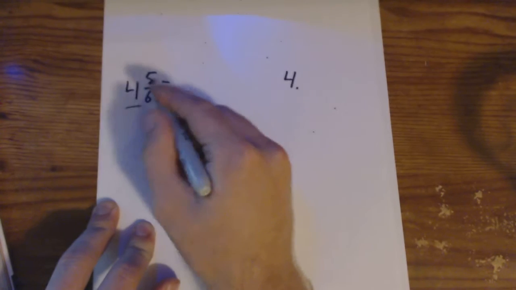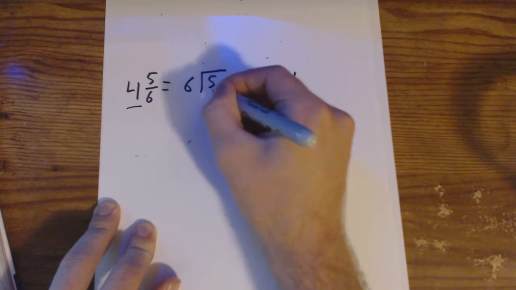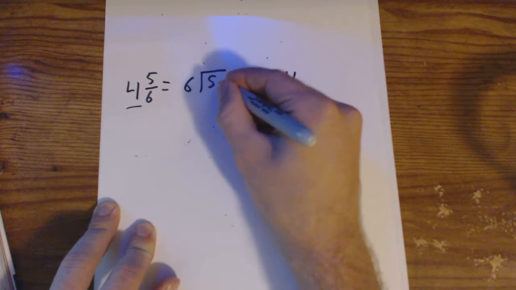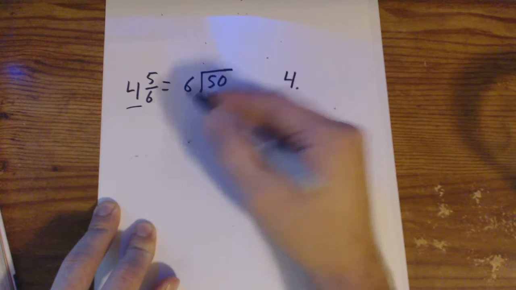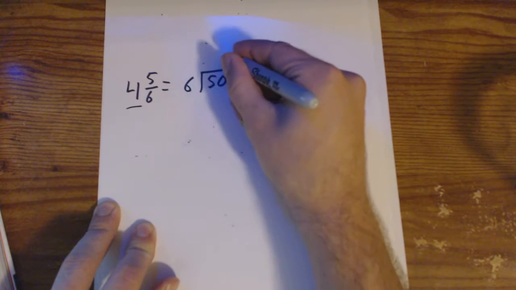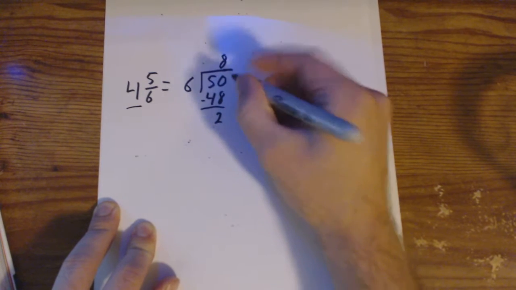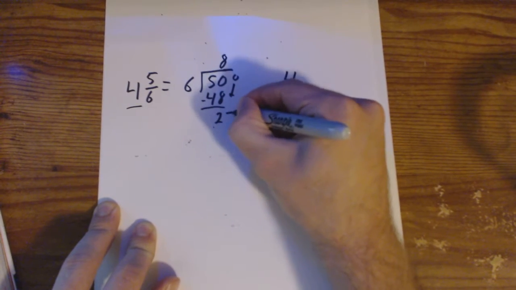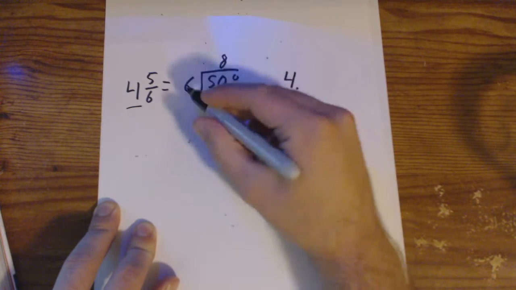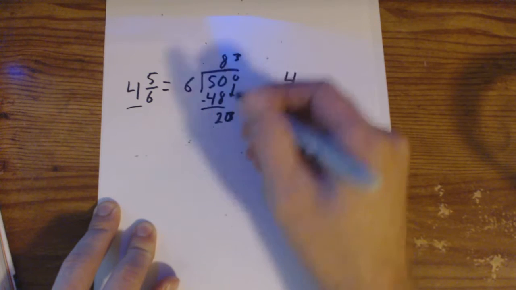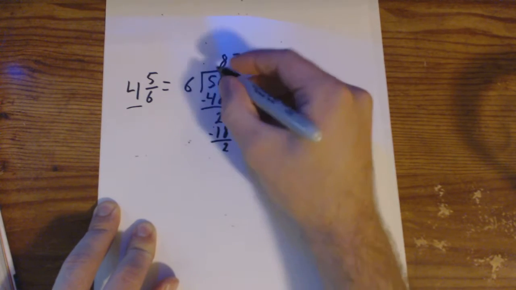So now we want to look at the 5/6 part. Let's take a 5, divide it by 6. Doesn't go in. How about into 50? Okay, this it does. How many times? 8. We get a 48. We have a 2, bring down a 0, 20, which 6 goes into 3 times. 18.